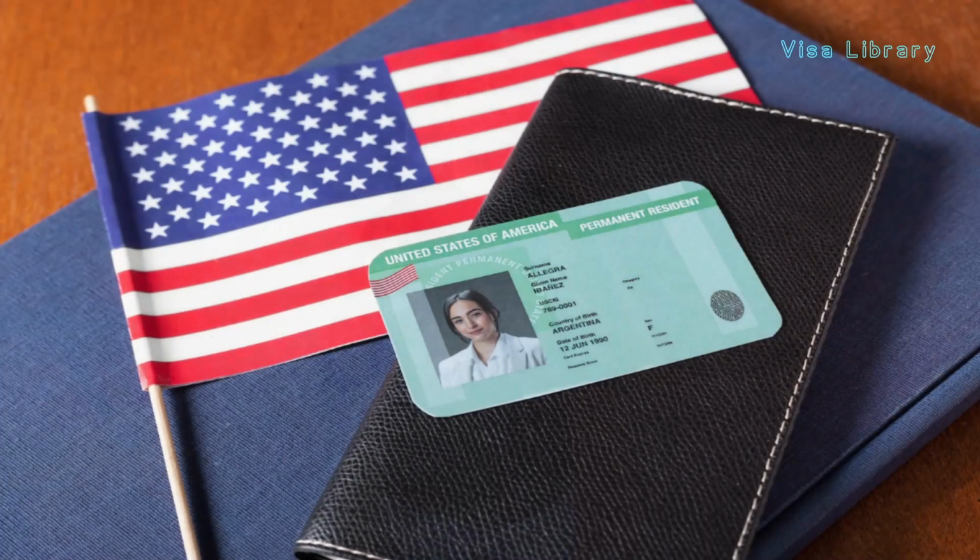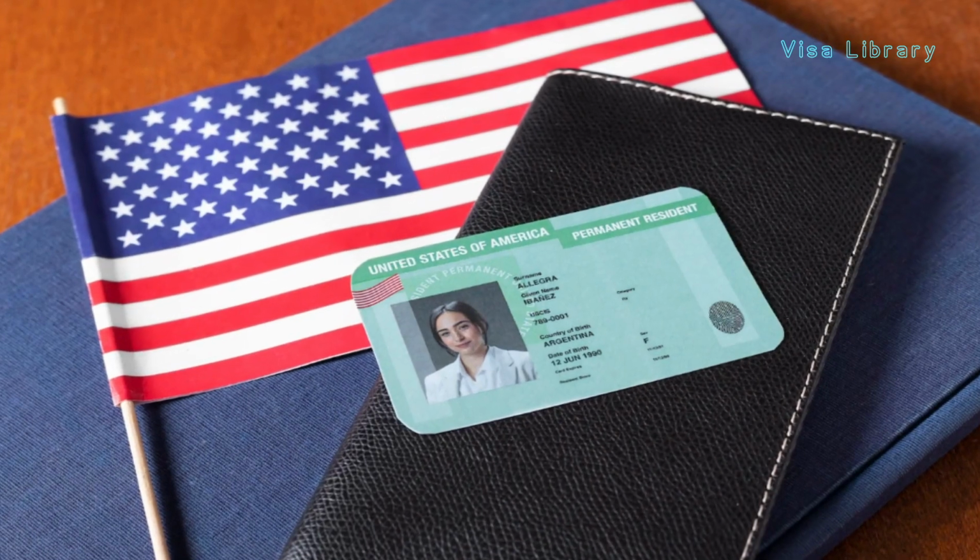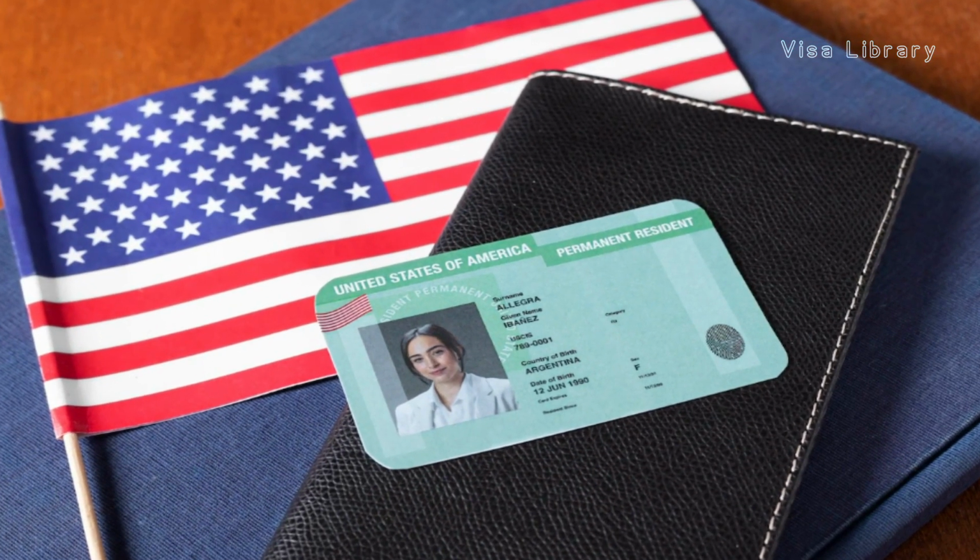There is no PERM requirement for the L1A visa to a green card. You must have been employed by a US company for 1 year during the past 3 years. You need to have a clean record as well. Your employer files the Form I-140 and you file Form I-485 to convert an L1 visa to a green card.